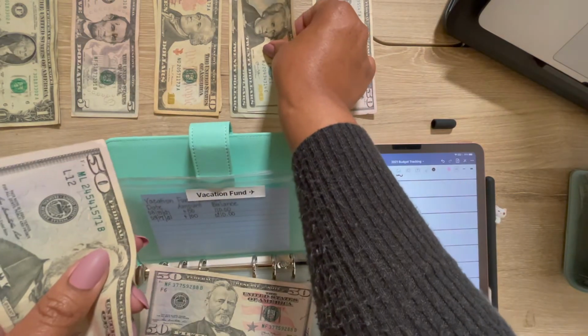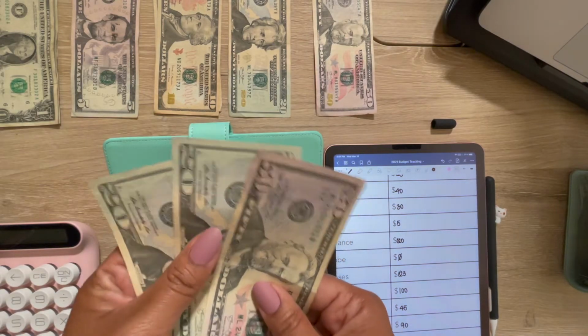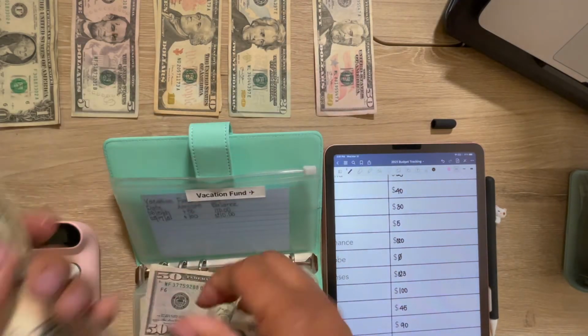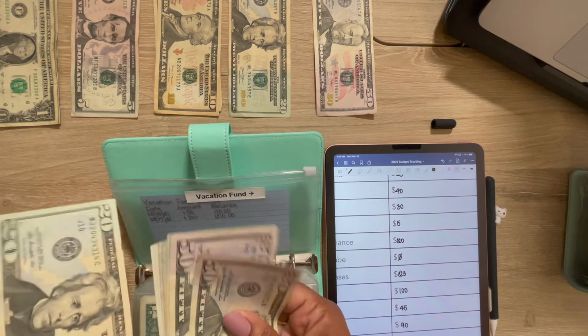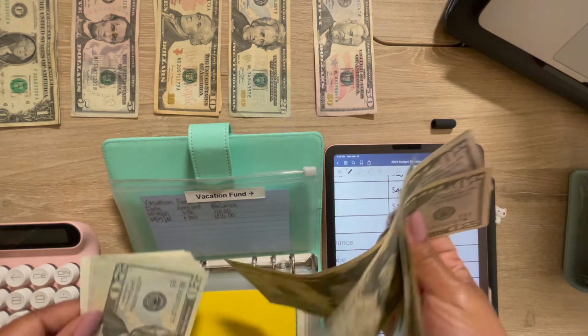So I'm going to do a 50 and 2 20s, so 50, 70, 90. I'm just going to add that here.